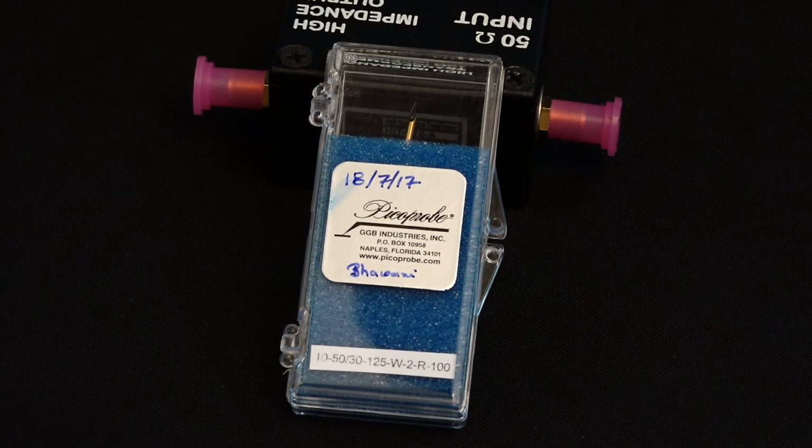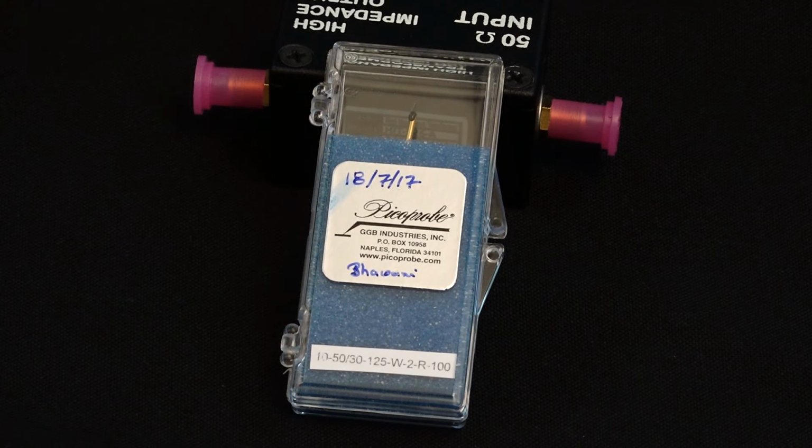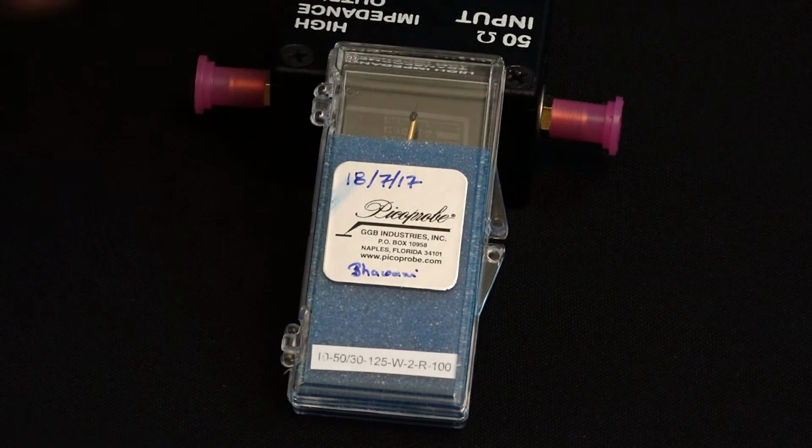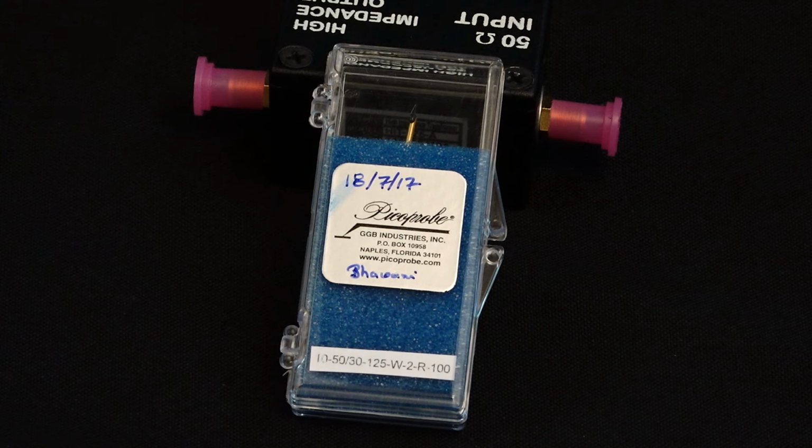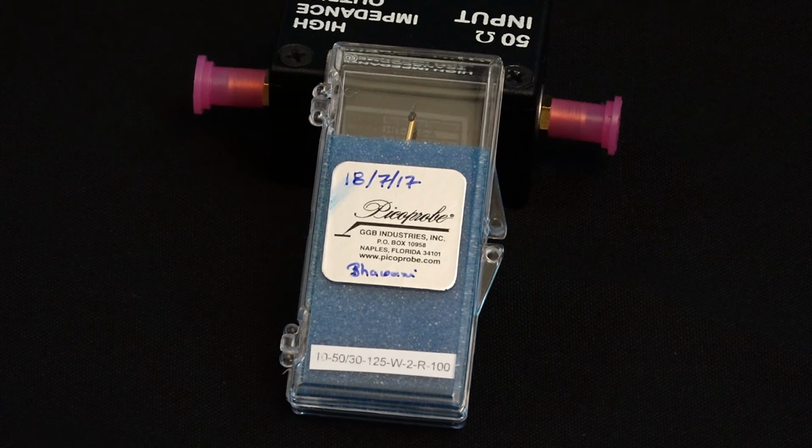Every probe tip also has a power rating. You cannot apply a power higher than the power rating of the probe tip. In general, the power rating of this probe tip is pretty high for all the ESD measurements, but it's always a good practice to check what the rating of the probe tip is before you start the measurement.